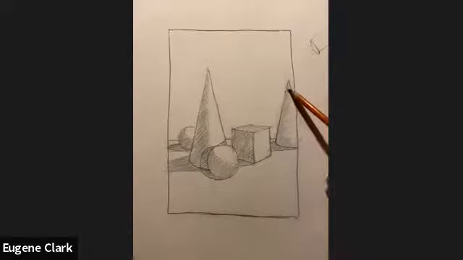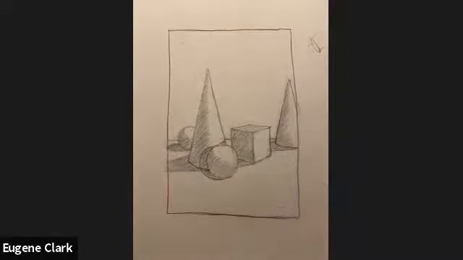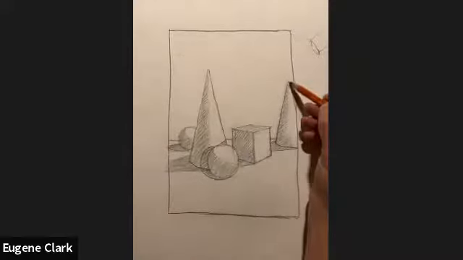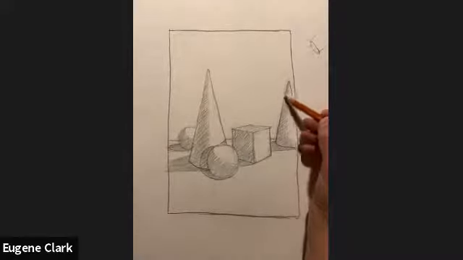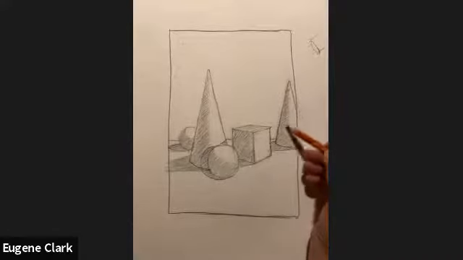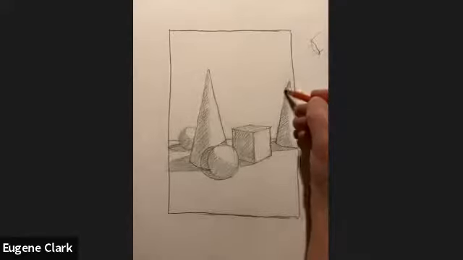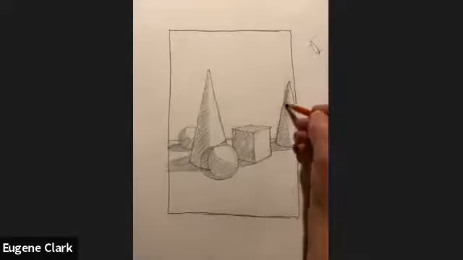Now we'll build up this shadow just a little bit. And therefore we can start to create the core, where we press down a little bit harder, feather the edge because it's soft. We want it to look like a gradual transition.